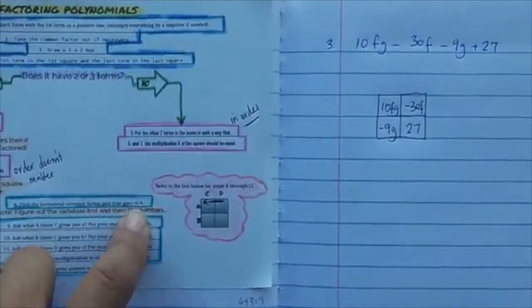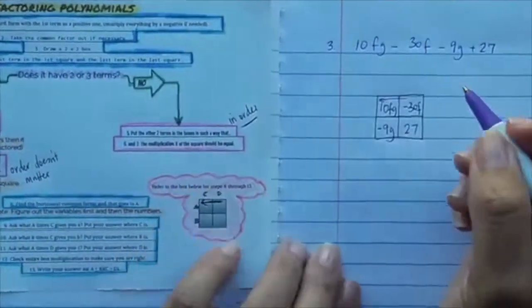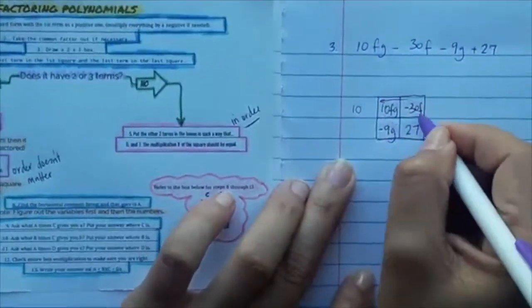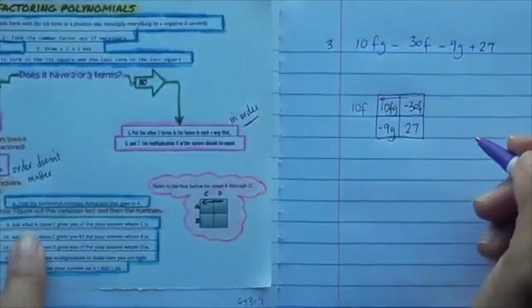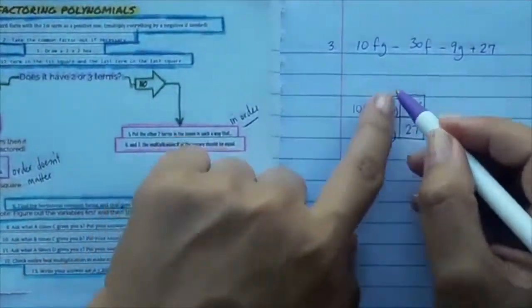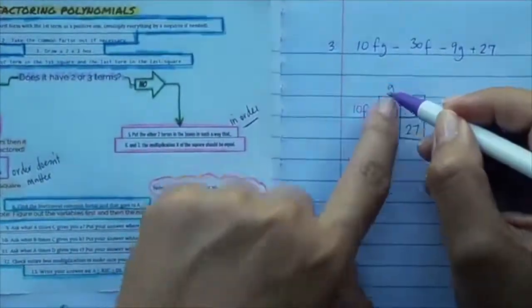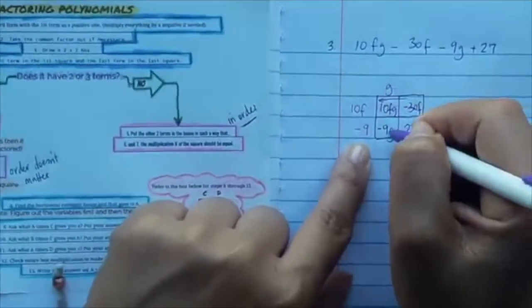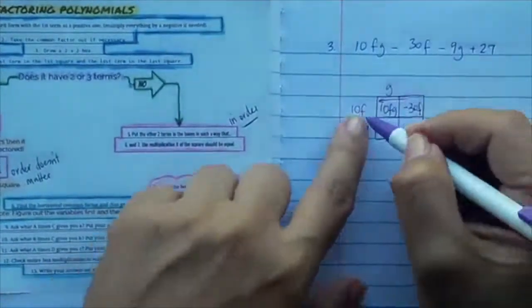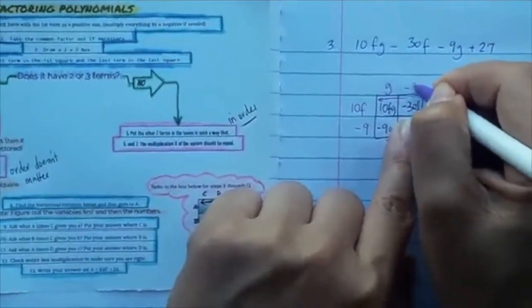And then it's pretty much the same thing that we just did. Take out the horizontal common factor. I see an F in both, and I see a 10 in both. Then 10 times something gives you 10FG, so 10 times it has to be G. Then something times G gives you negative 9G, so it has to be negative 9. Then 10F times something gives you negative 30F, so that's going to be negative 3.